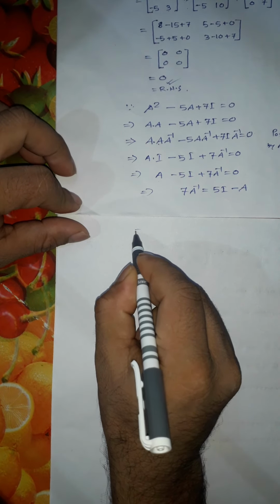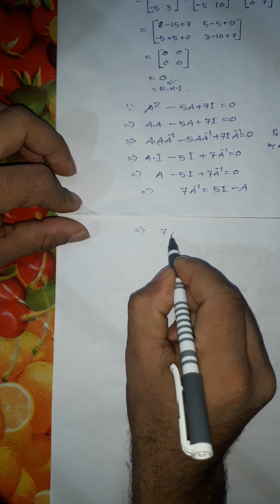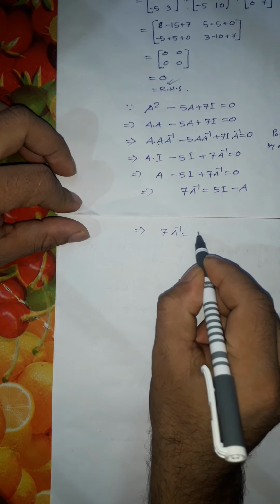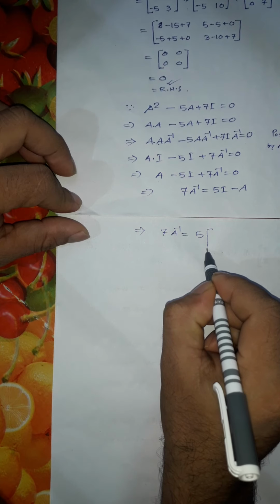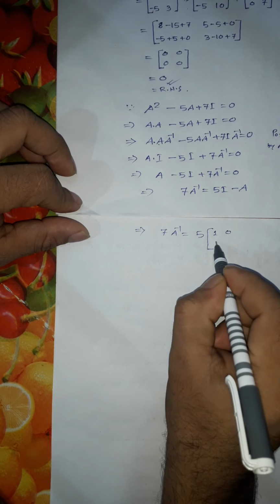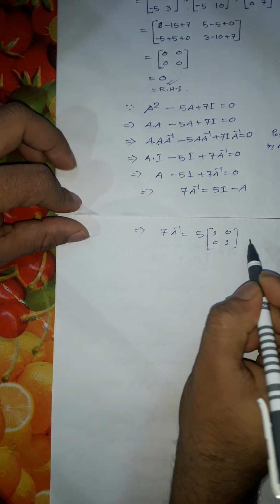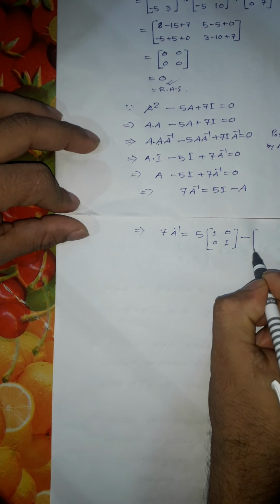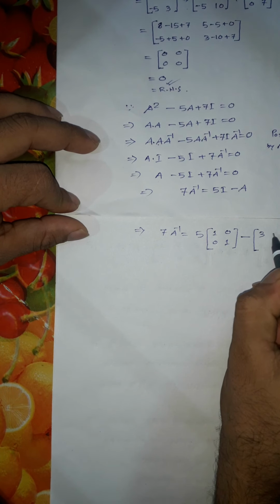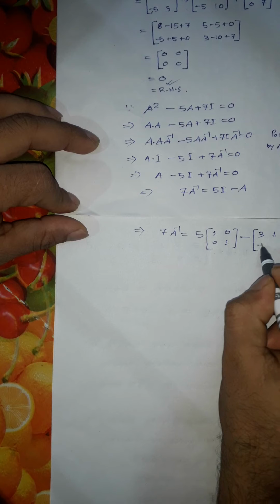So this implies 7A inverse is equal to 5 into I. You write down the identity matrix [1, 0; 0, 1], minus A. Matrix A you write down here, [3, 1; -1, 2].